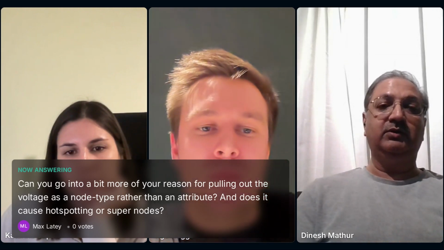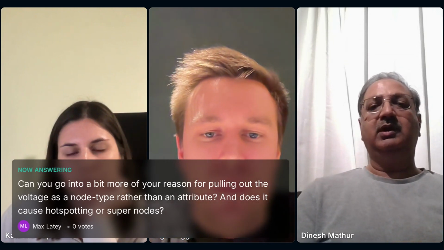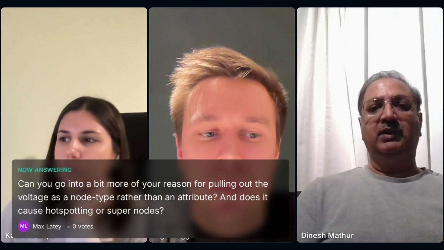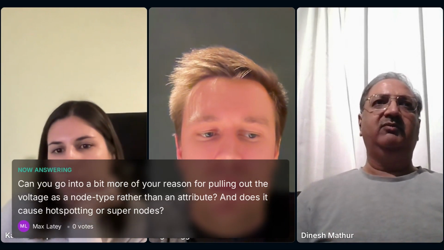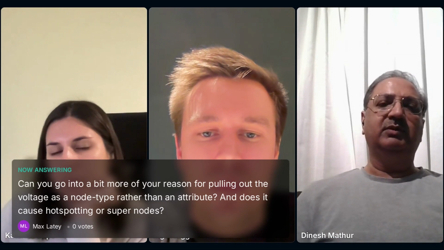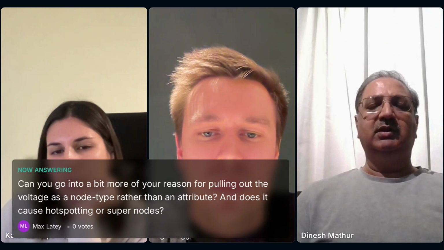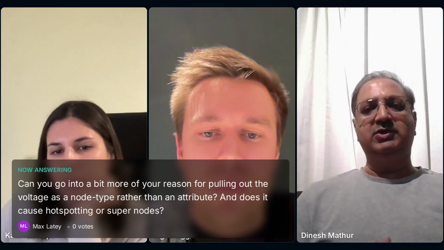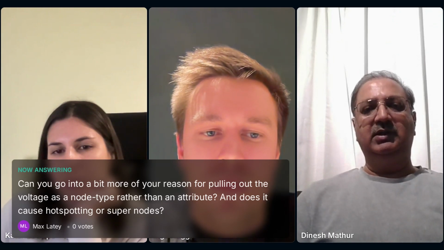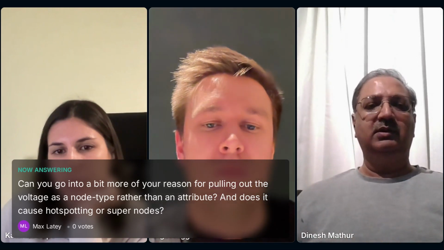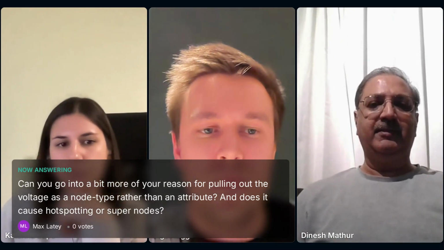I think it's not a good idea to do it that way, because then you are adding to the time of ingestion. But when we did this work with Memgraph, we tried to understand how it would perform, and what we noted was that there was no performance issue for us because of this, and that's why we stuck to this idea of having a separate node.